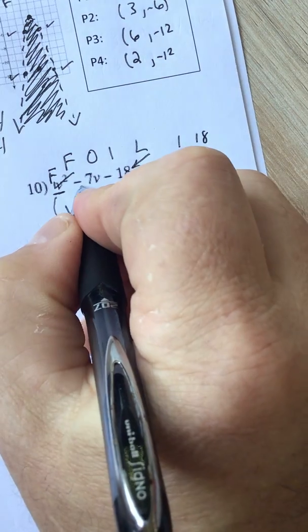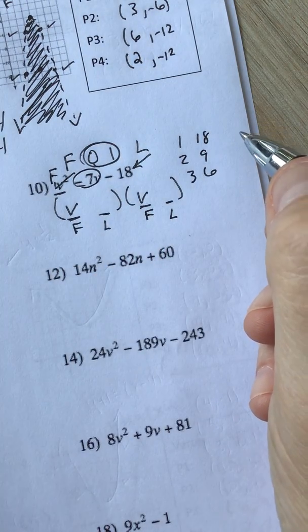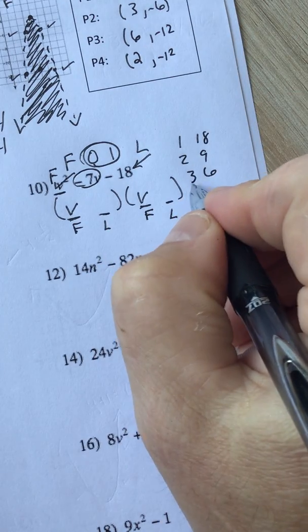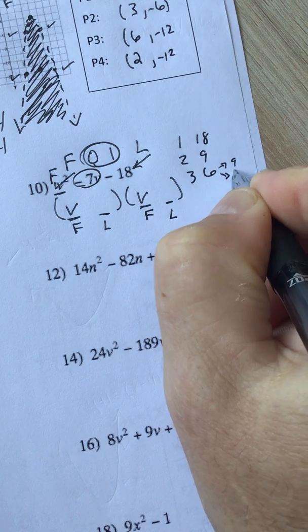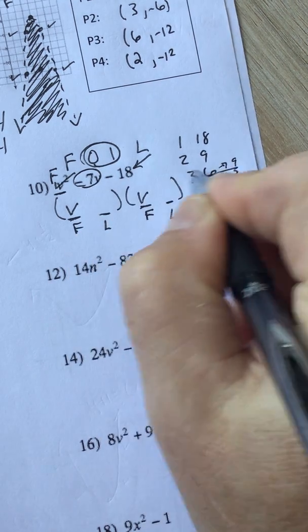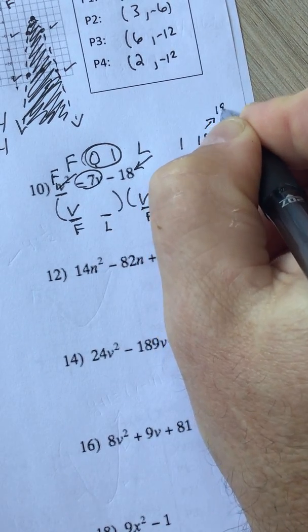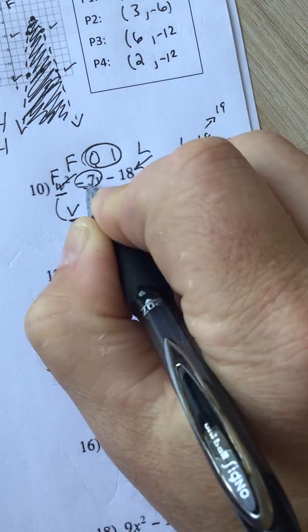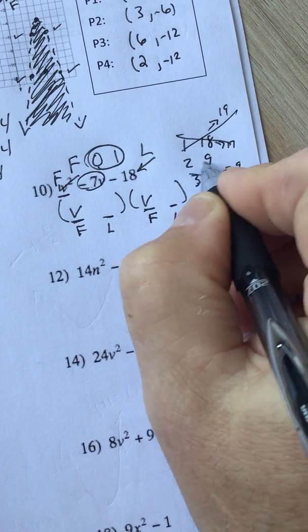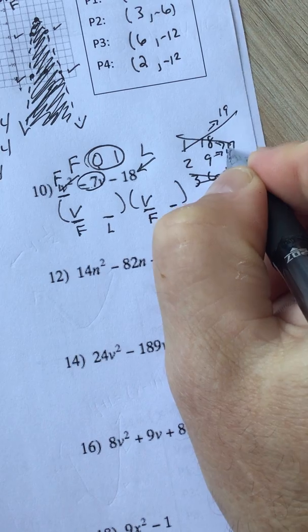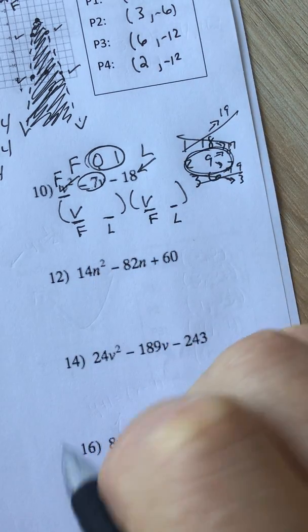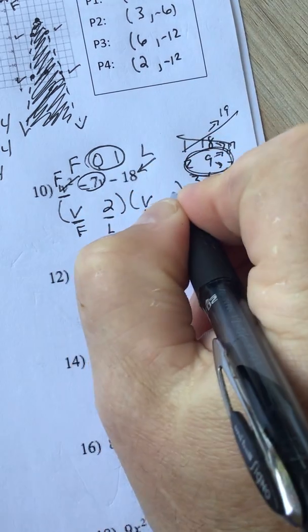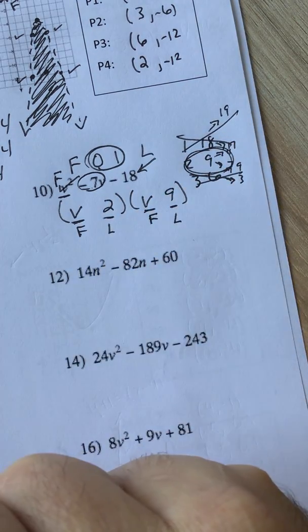I pick the combination where the inner and outer can add together to negative 7. Well, this one right here, if you add it, it becomes 9. If you subtract it, it becomes 3. That could never become 7. Here, if we add, we have 19. If we subtract, we have 17. That could never become 7. Here, if we add, it would become 11, but if we subtract, it could become 7. That's a choice. So it's going to be 2 and 9.